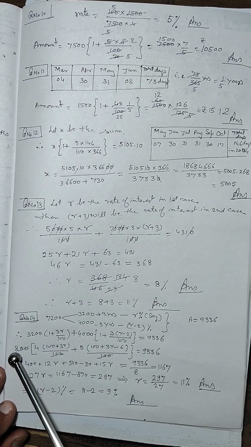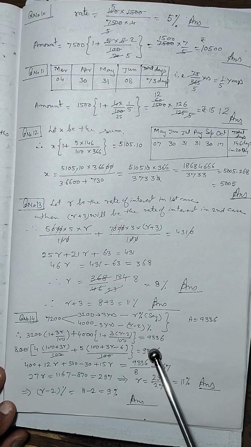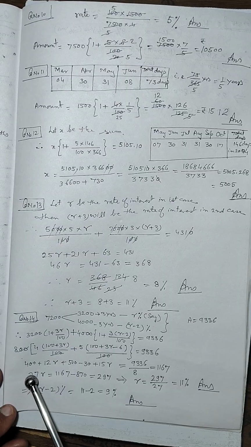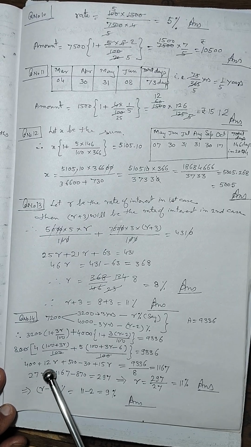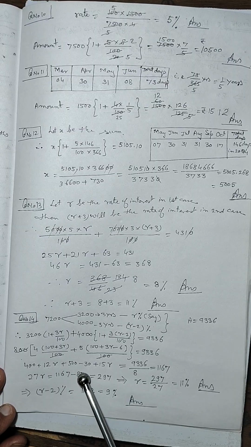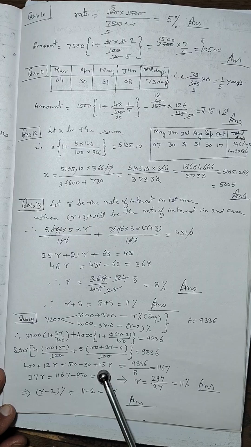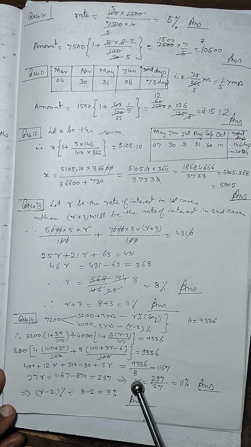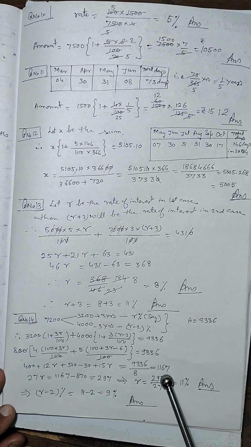So 8 will be divided by this side by cross multiplication division. 400 plus 12r plus 500 minus 30 plus 15r should be equal to 9,336 upon 8. So just divide it, you will get 1,167.